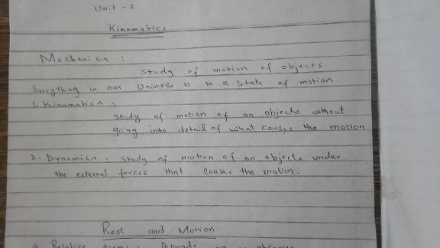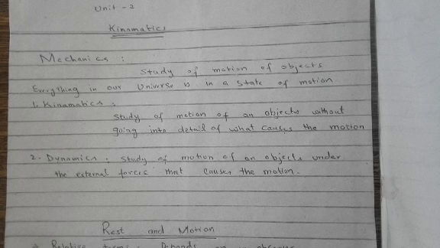Bismillahirrahmanirrahim. Today our topic is kinematics. Kinematics is the branch of mechanics.